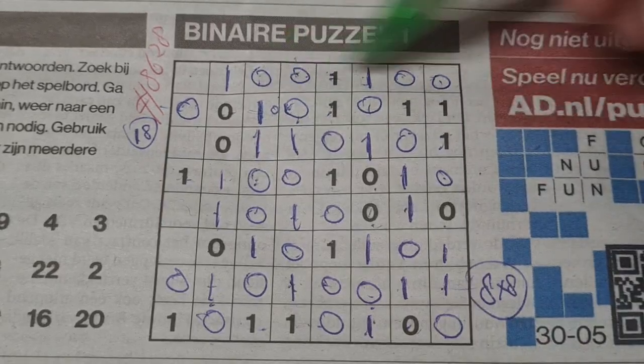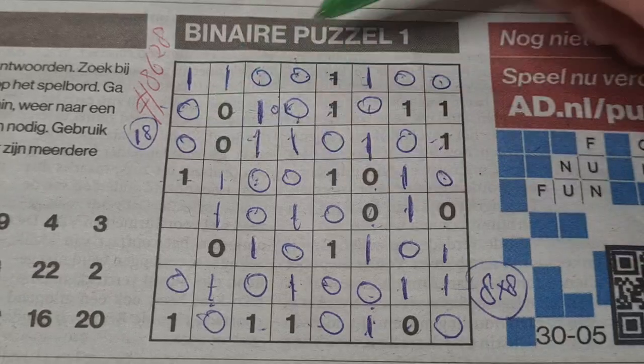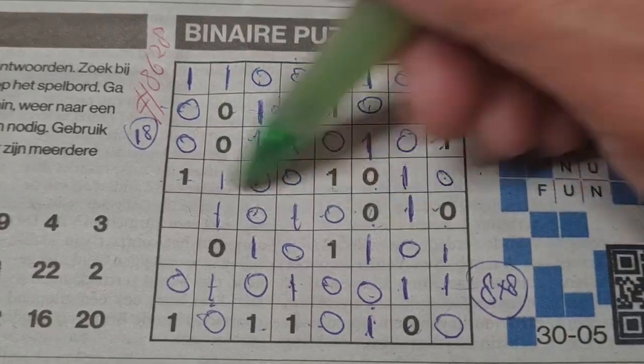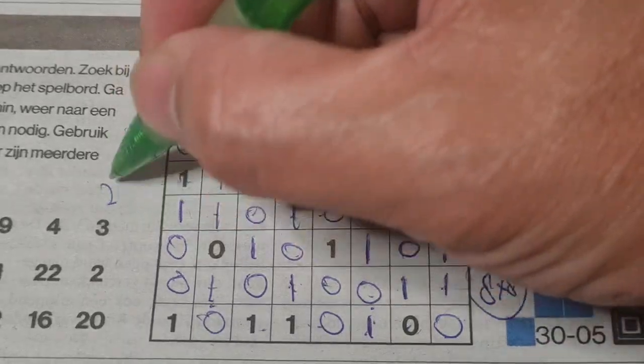4 O's we have here, so the rest are 1s. 4 1s we have here, so the rest are O's. 4 O's we have here, so the rest are 1s. Double 1, here no, there no. Finish in 2 minutes. Wow.